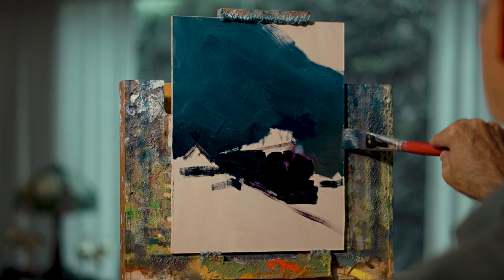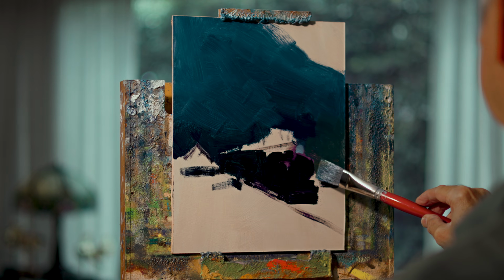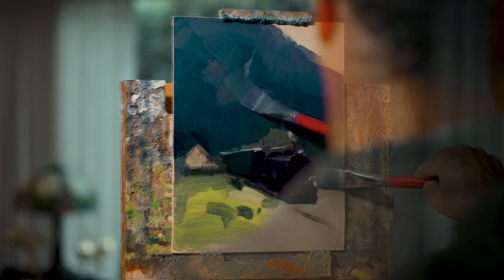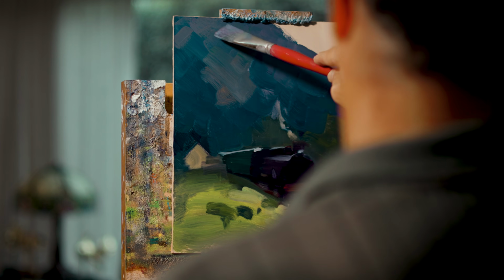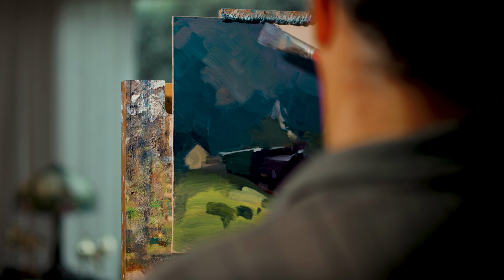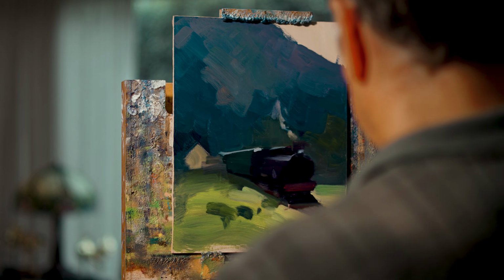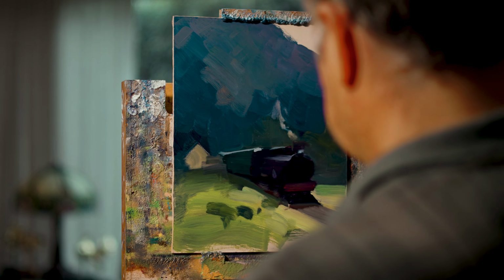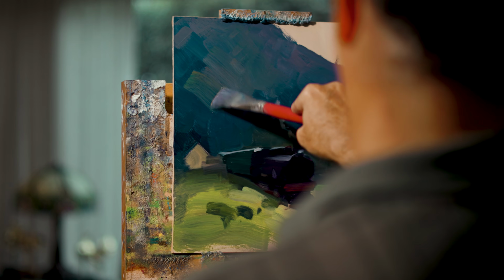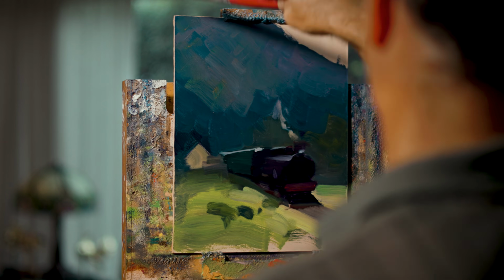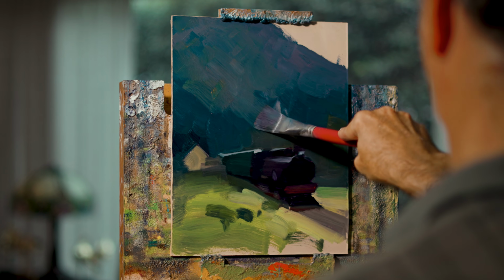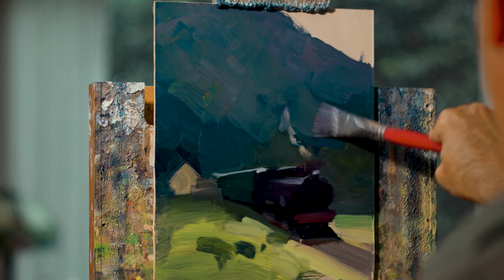So first we've got to block in that mid-distance and then bring the foliage over. It was a lovely little sort of bit of alizarin in that foliage, which I enjoyed using, because not quite often you don't get too much alizarin, but I think it's due to the cold climate.